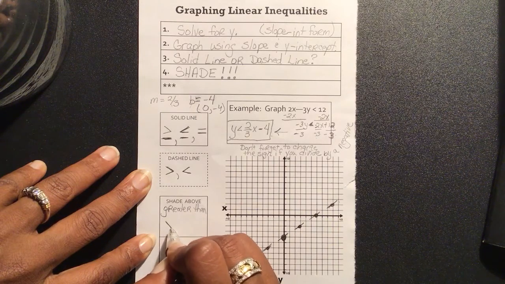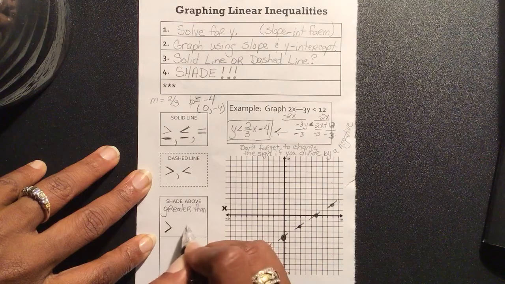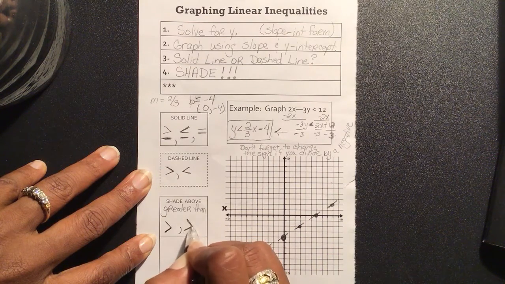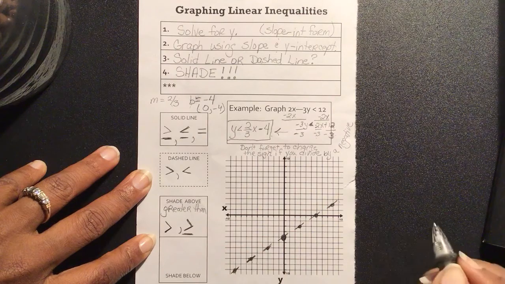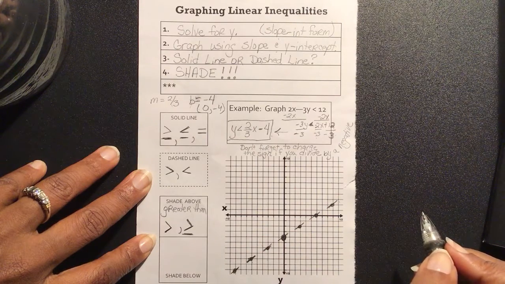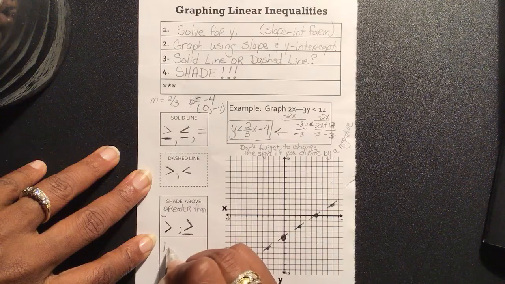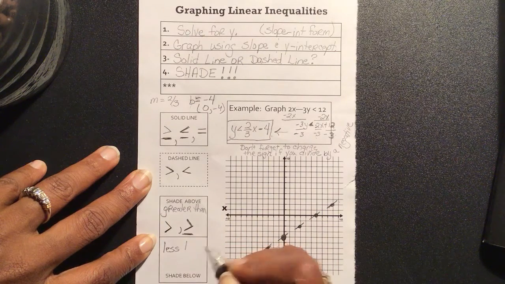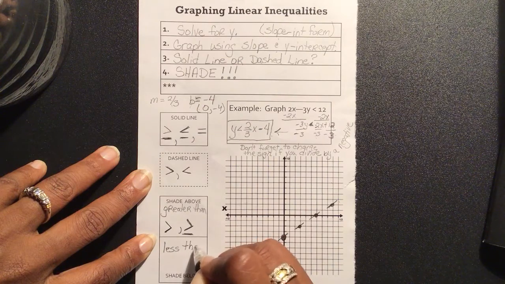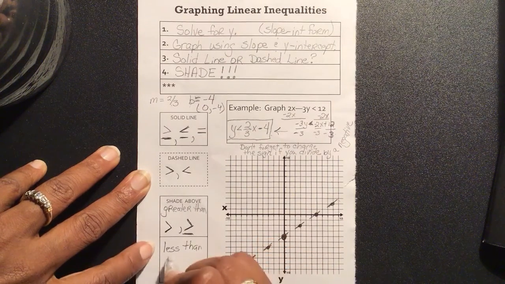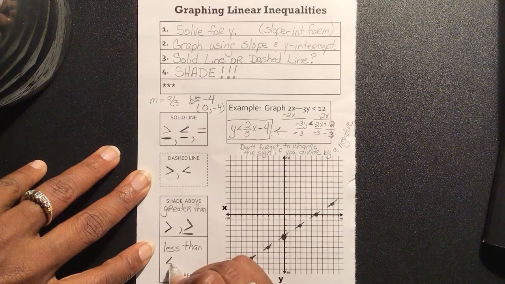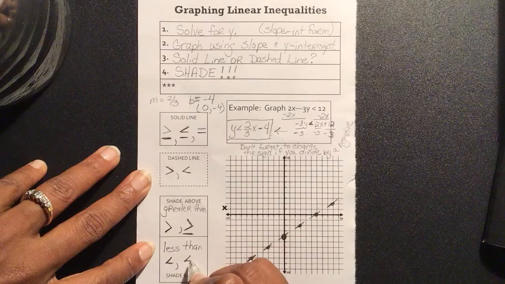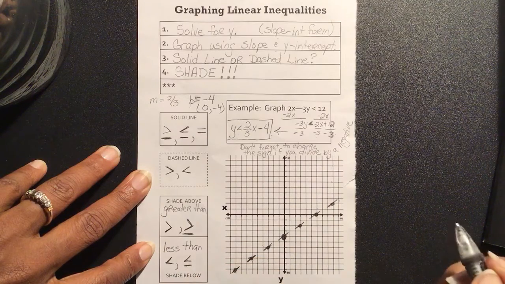That would include the greater than sign and also the greater than or equal sign. The less than will be shaded below. Those will be the less than sign or the less than or equal to sign.